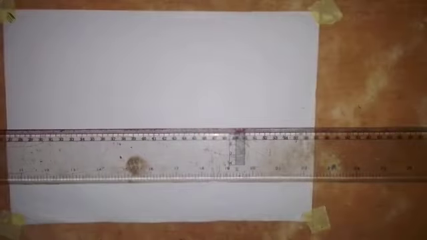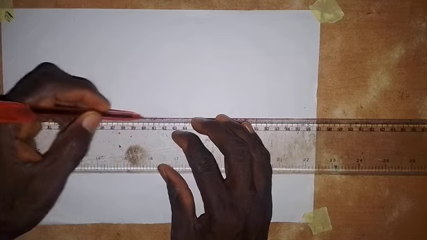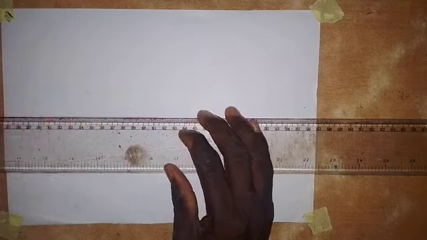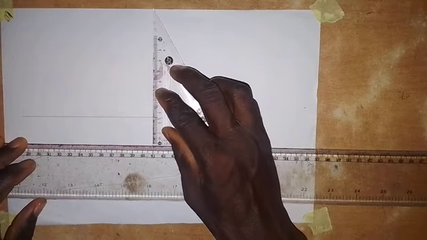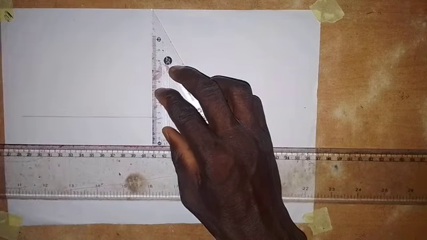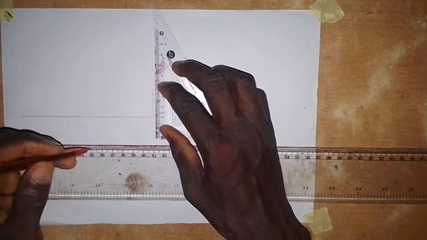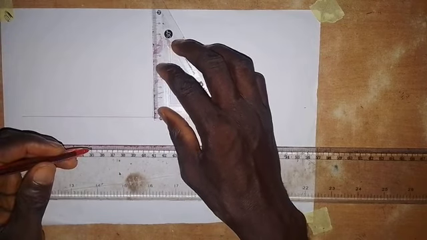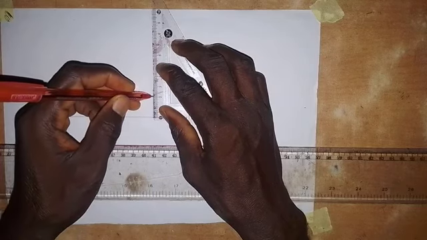So let's start and see how the construction of the section AA of this object can be made. So what we are going to do first is to draw a horizontal line. So we have a horizontal line from this point, and then at this point here I'm going to draw a vertical line. So just draw a vertical line here. So here we have the vertical line. Okay, so I'm going to take a measurement of 20 millimeters from here.